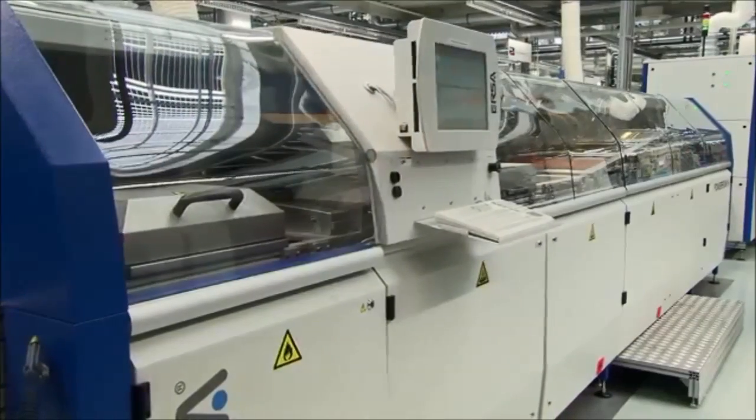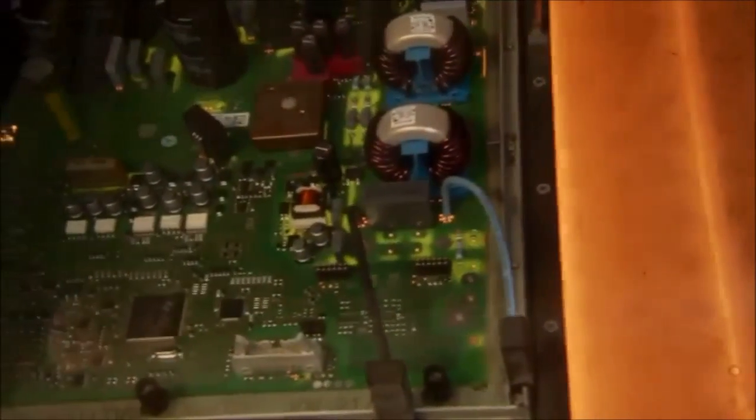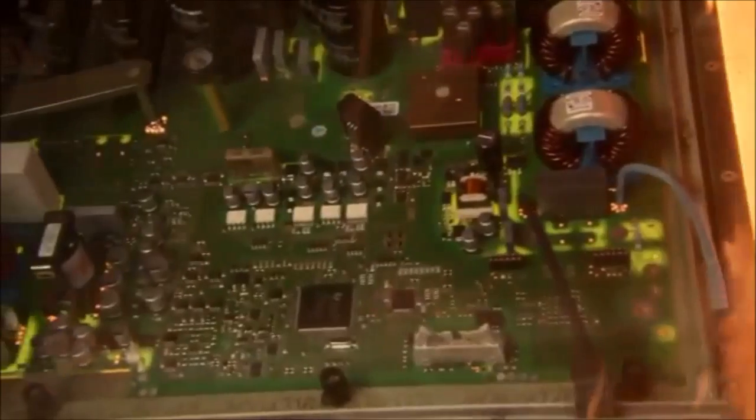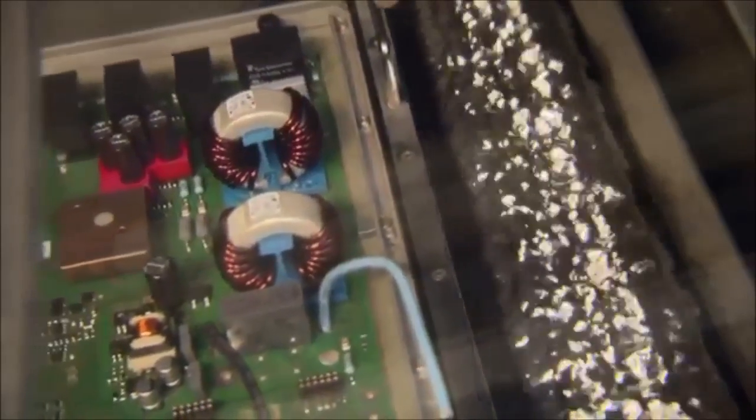Now the THT components are soldered onto the circuit board. In the wave soldering system, the board is moved slowly over a wave of liquid solder at 500 degrees Fahrenheit. Here, the wire connections inserted through the board are bonded firmly to the circuit board.